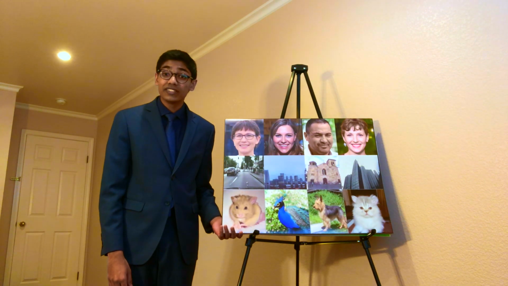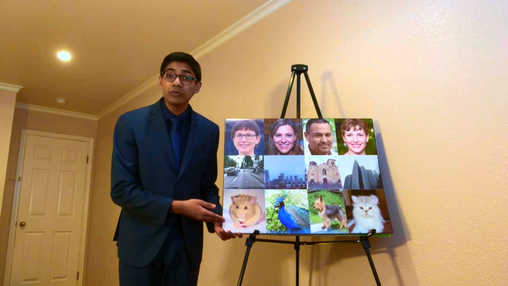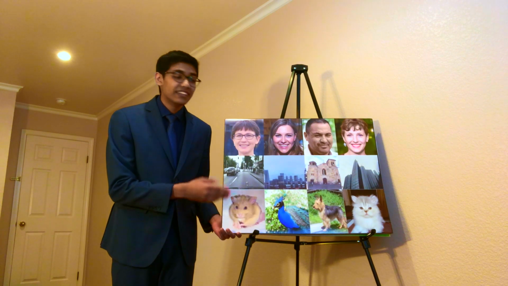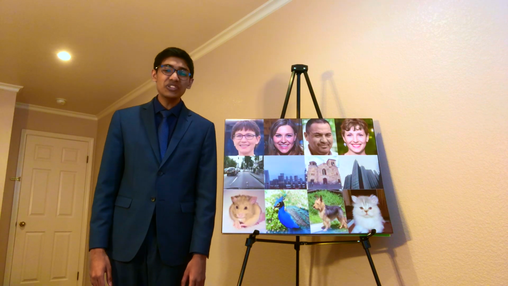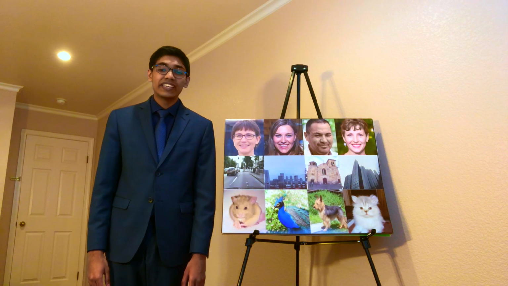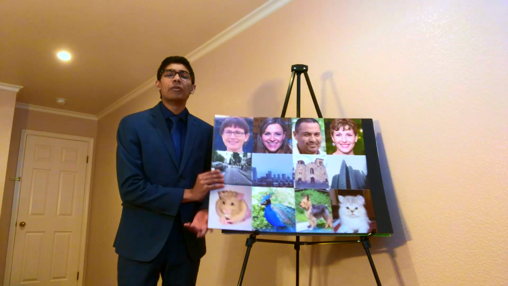Yes, that's right. None of these people or animals actually exist. None of these are real places. In addition to generating images from scratch, GANs can also do image transformations. Let me show you an example.